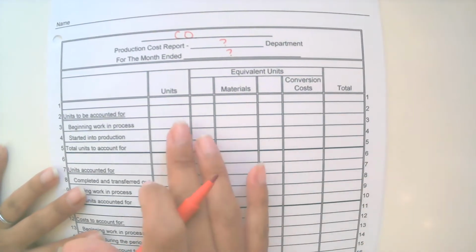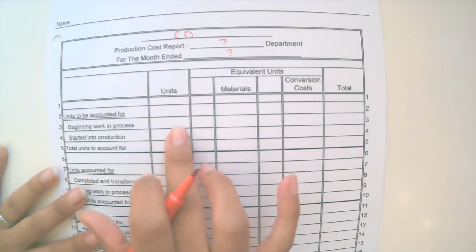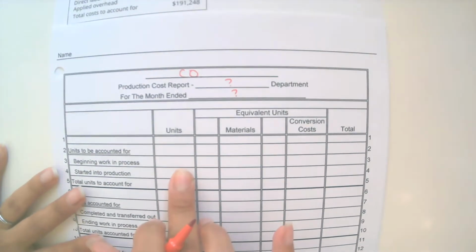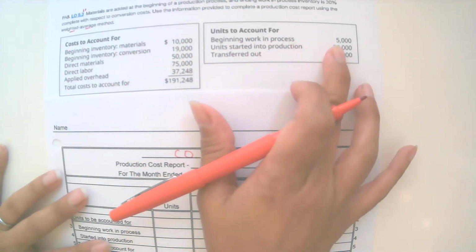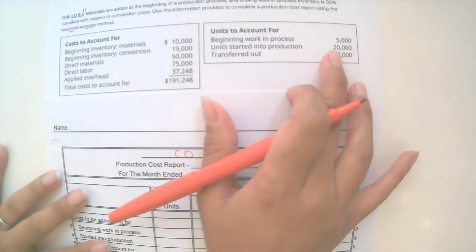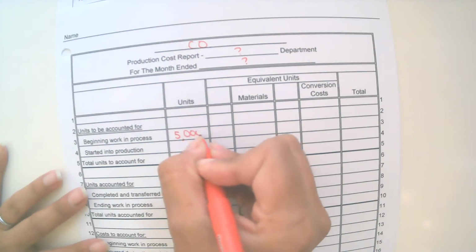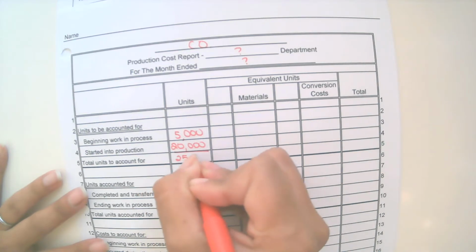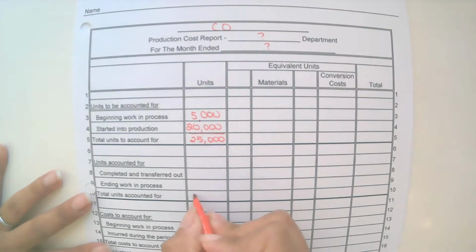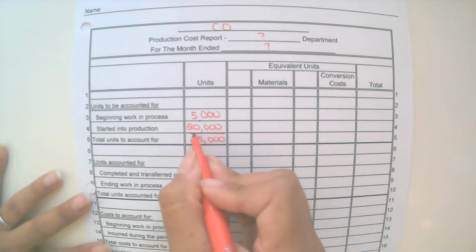All right, so let's go ahead and start with step 1, which is to fill out this column right here. So looking for how many units we started the period with. So let's go up here. Units to account for, beginning work in process of 5,000 and then 20,000 were started into production. So 5,000 and 20,000, giving us 25,000. I'll bring it right down here because I know it has to be the same.